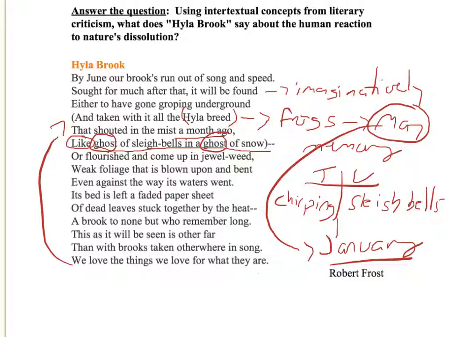Or, he says to the reader, you may imaginatively find it, the water has gone underground and it has flourished and come up in jewelweed, a plant. Weak foliage that is now blown upon a bent. So now the manifestation of this water, where has it gone underground? It's now being used by these plants, and now we see the product of that lost water. But it's weak foliage, it's blown upon and bent, even against the way its waters went. So as the stream went down, now the wind is blowing these jewelweeds back.